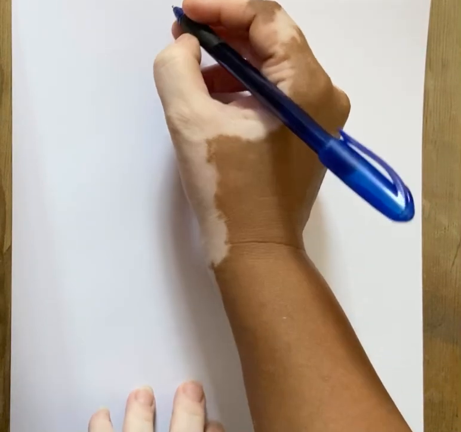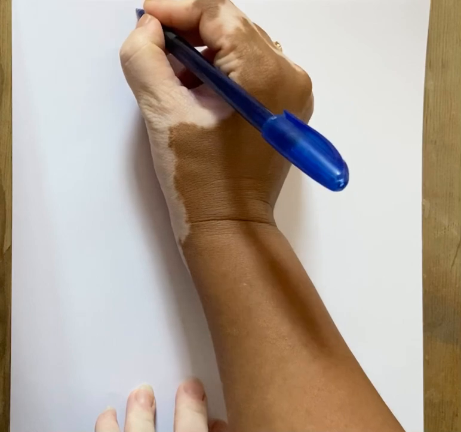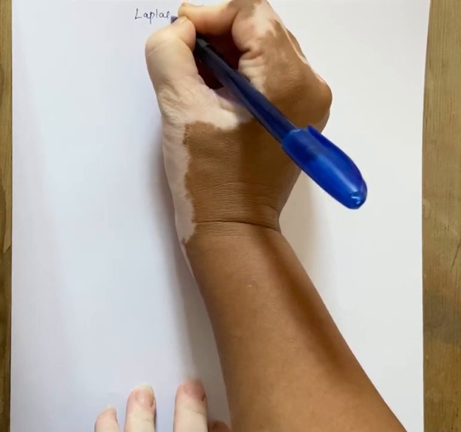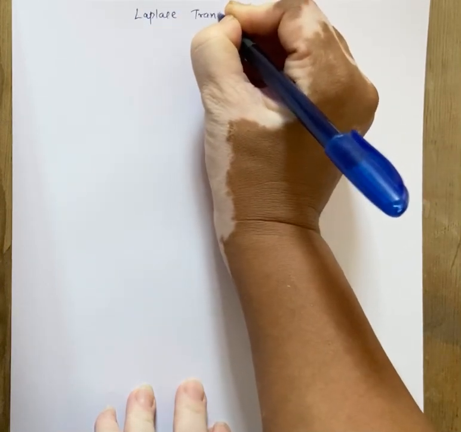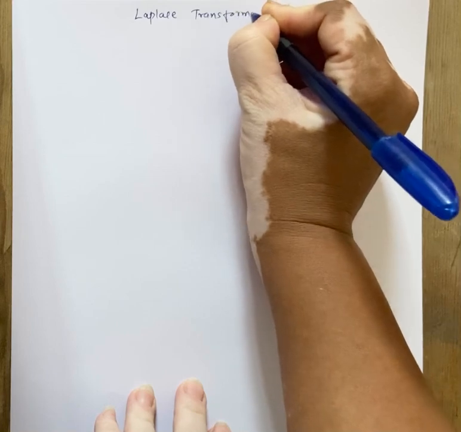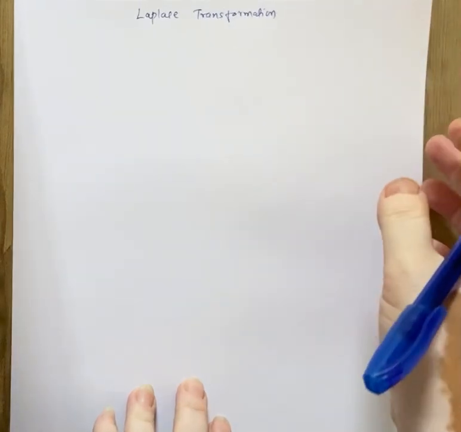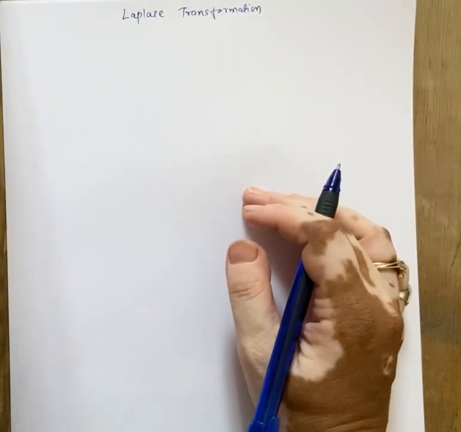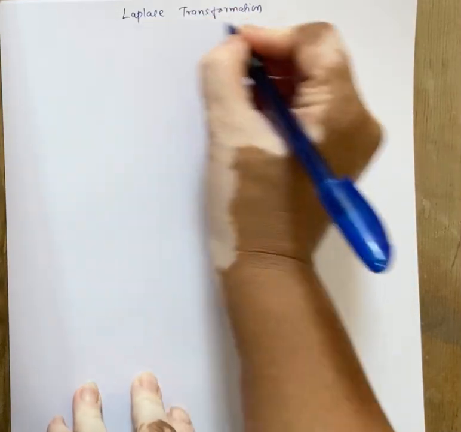Today we start a new chapter, Laplace Transformation. Let's start with the definition of Laplace transformation.